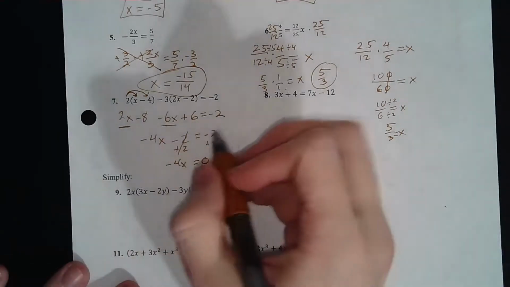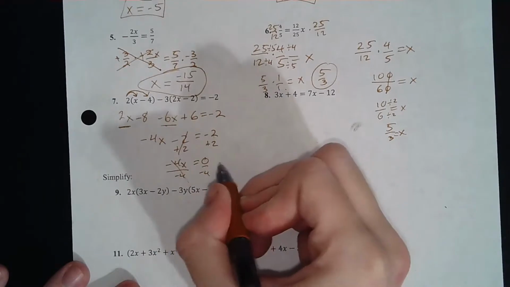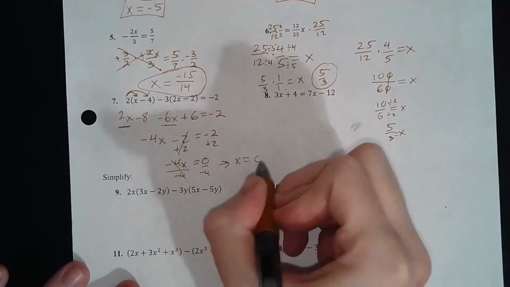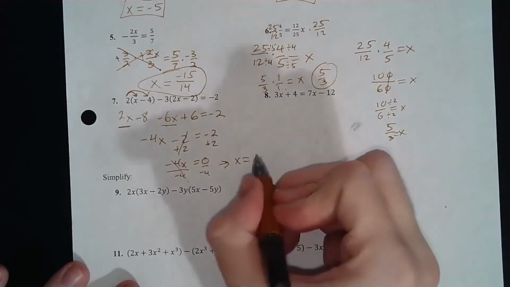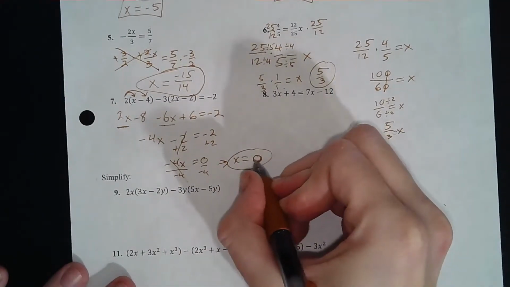And now we have to divide both sides by negative 4. We have to get that x by itself. And our final answer is x equals 0. 0 divided by anything is 0. There is an exception. 0 divided by 0 is different. You can ask me about that if you'd like to.